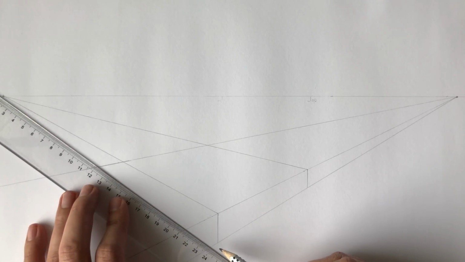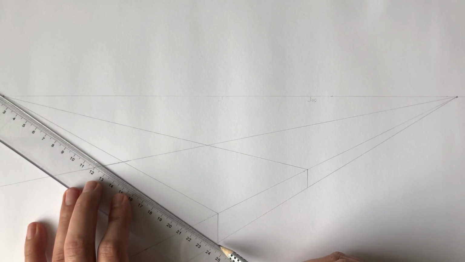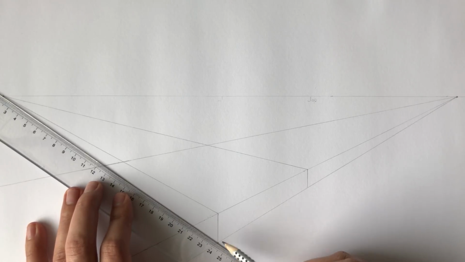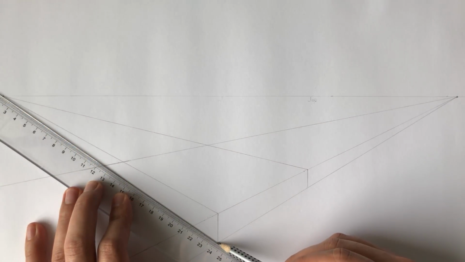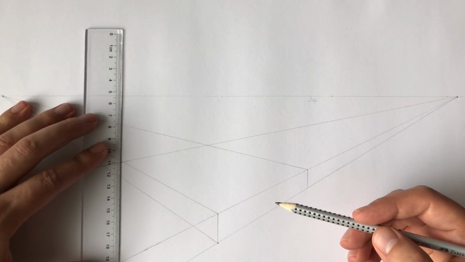The same here. Now we just join this point and that point, and here we have the bed.